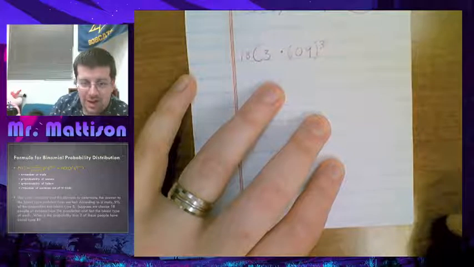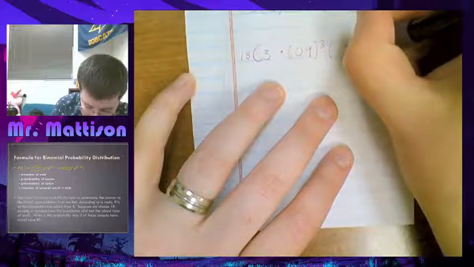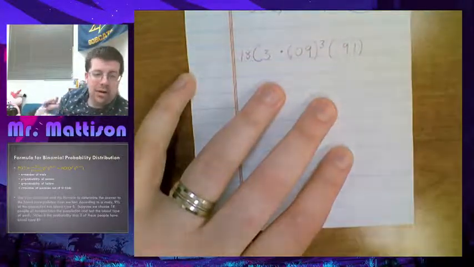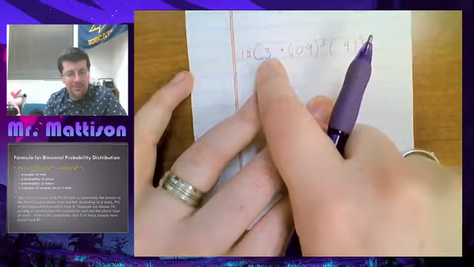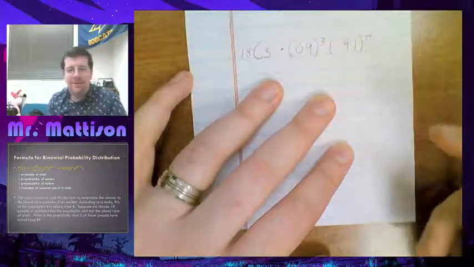Then my chance of a failure is 0.91. I need that to happen every other time. Well, that's 18 minus 3, which is 15 times that I need a failure.